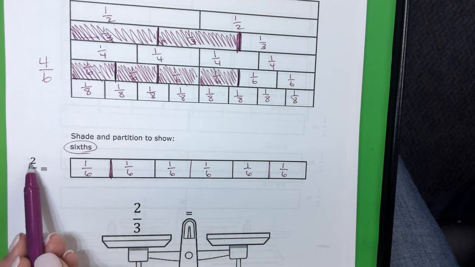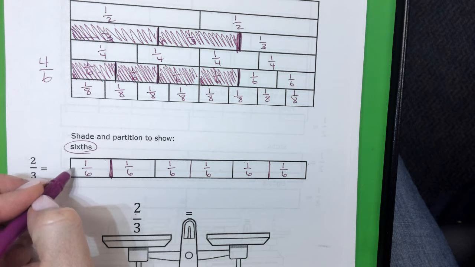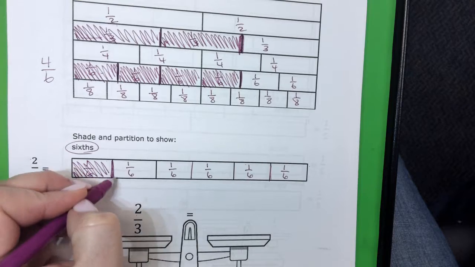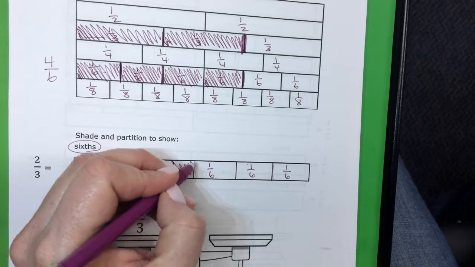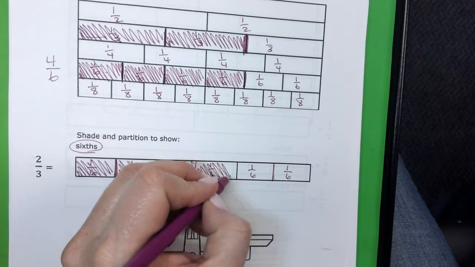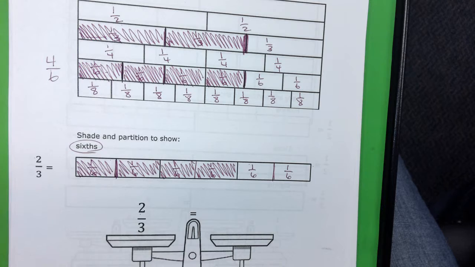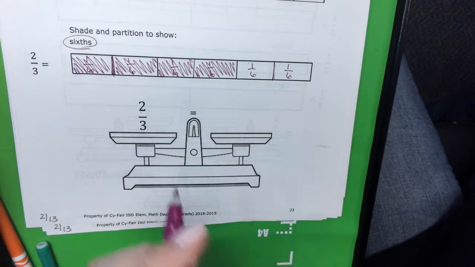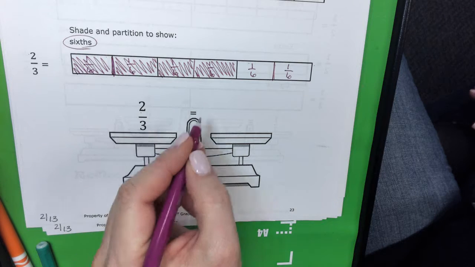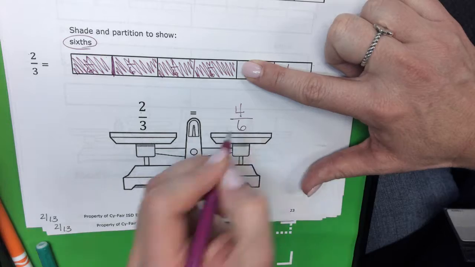So I'm going to shade what's equivalent to 2/3 in my sixths. I can say 1, 2, 3, 4 sixths are the same as 2/3. On our little balance scale at the bottom, that's what we're going to write. 2/3 is equal to how many sixths? 4 sixths.